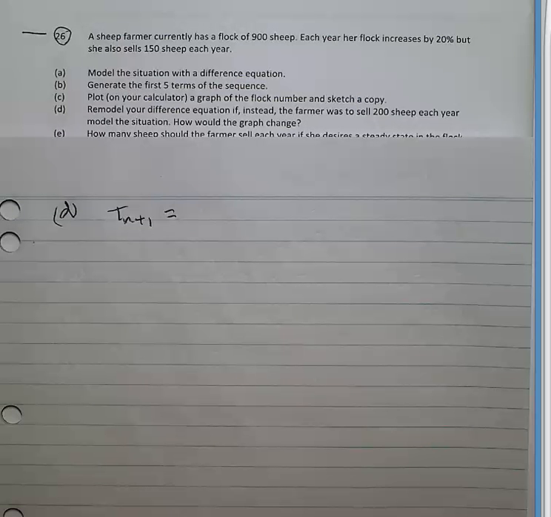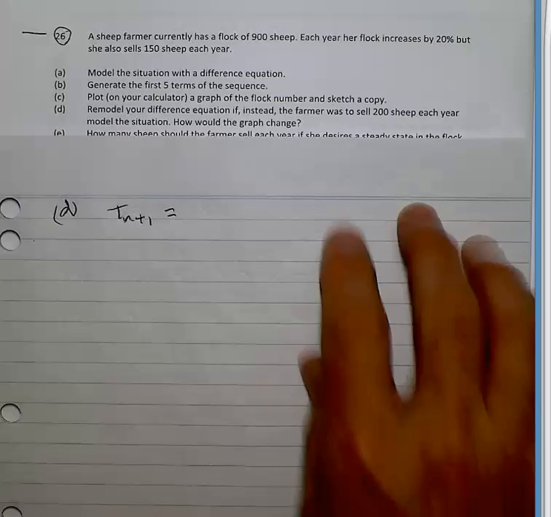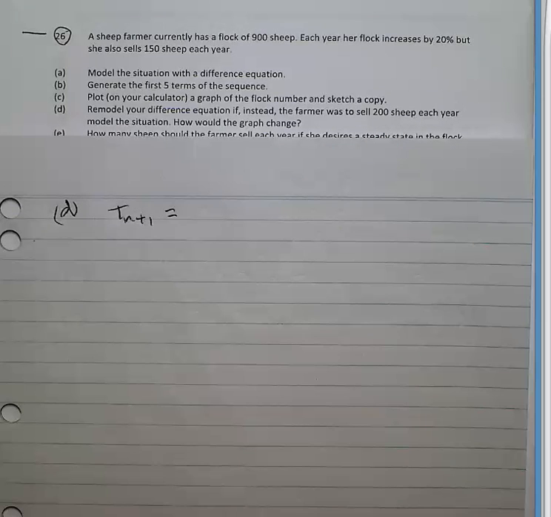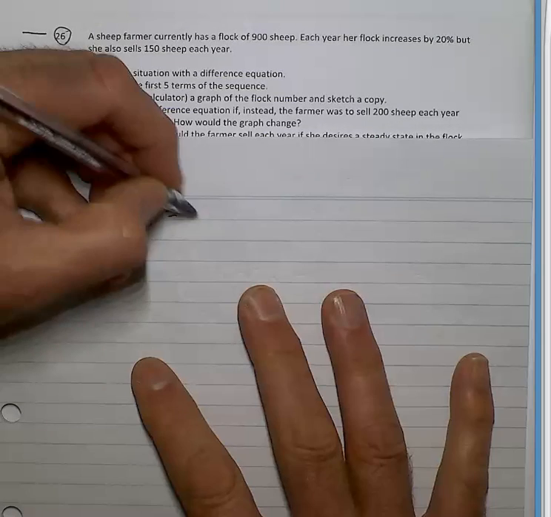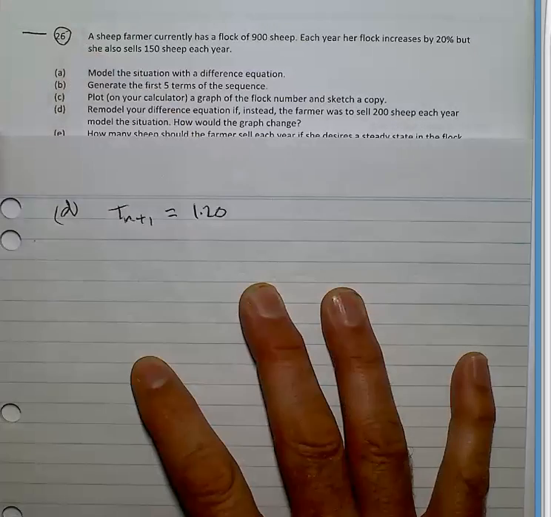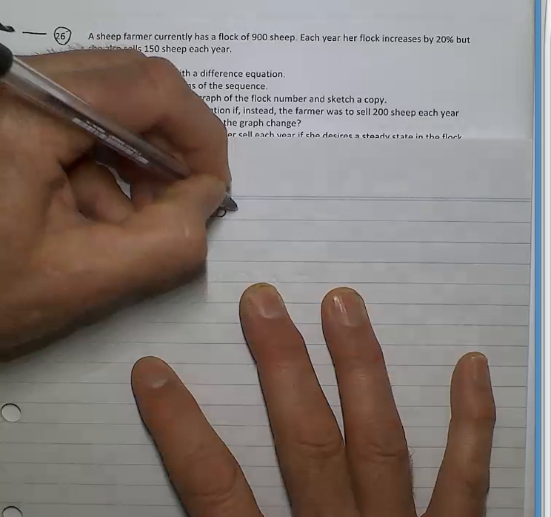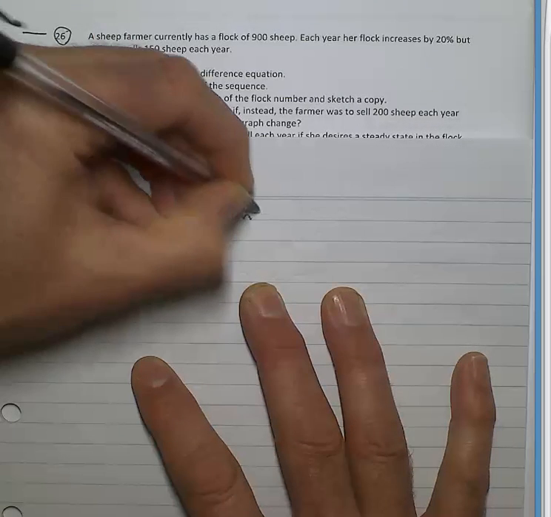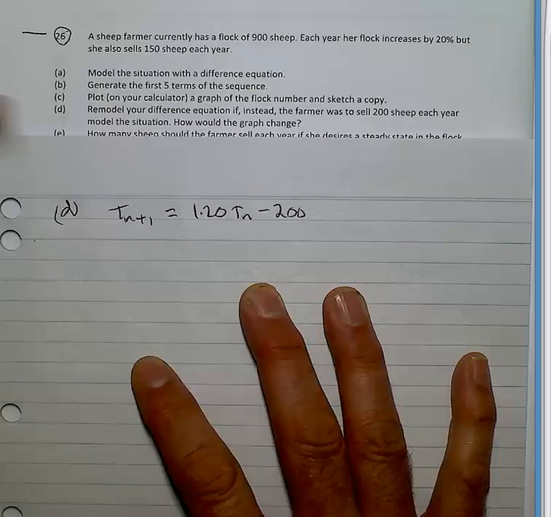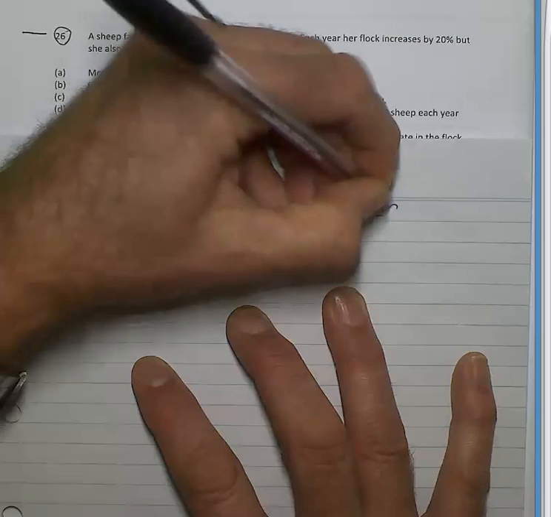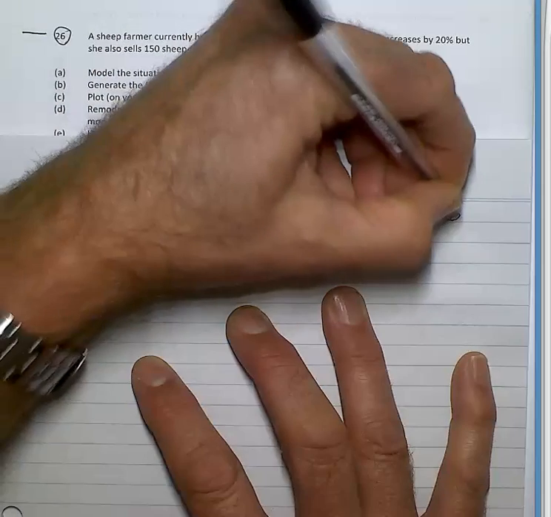Now in part D, you're asked to remodel this situation where you're selling more sheep than before. So you assume the growth in the flock is still 1.20 or 20%, but now we're selling 200. We have to assume initially we had 900 sheep.